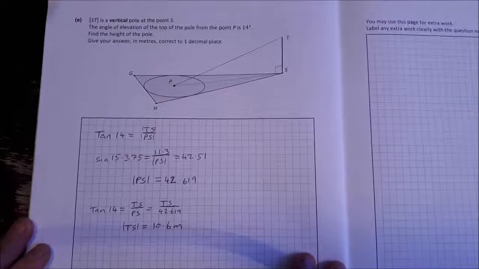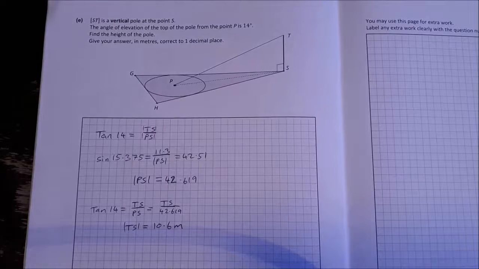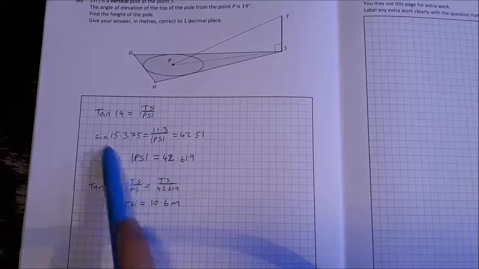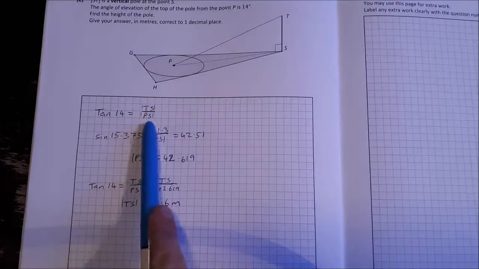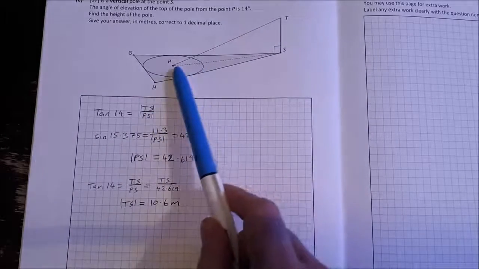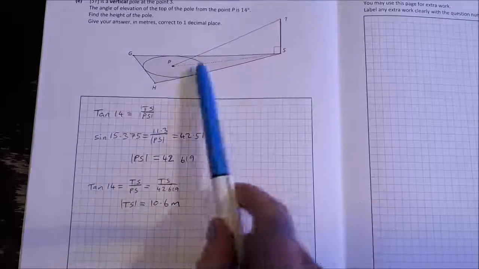And then the last part, ST is a vertical pole at the point S. The angle of elevation of the top of the pole from the point P is 14 degrees. Find the height of the pole, give your answer in meters, correct to one decimal place. So tan of 14 is TS over PS. So here's the angle of 14, TS over PS.